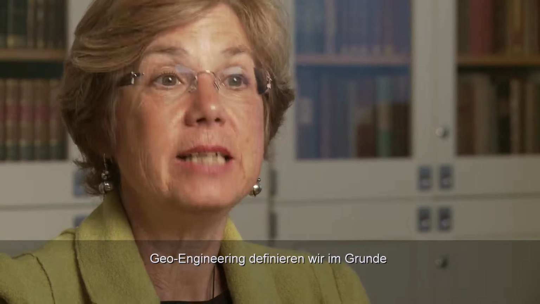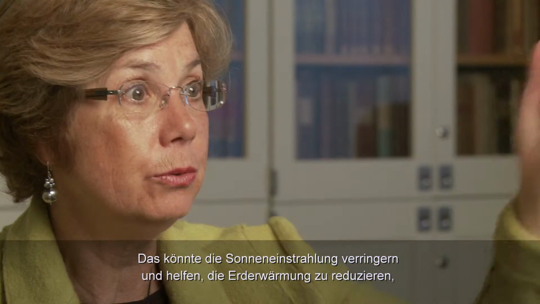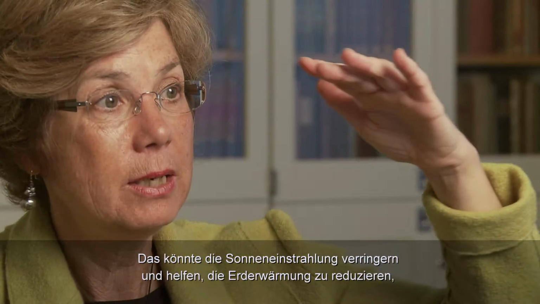So geoengineering, what is geoengineering? Geoengineering we define basically as the intentional manipulation of large portions of the planet to decrease potential climate change or global warming, basically. Paul Crutzen, for example, a number of years ago suggested that if we increase particulate input into the atmosphere, such as increasing sulfur particles in the atmosphere, that could decrease the amount of incoming solar radiation. So that would help to decrease the amount of global warming from the increasing CO2 in the atmosphere.